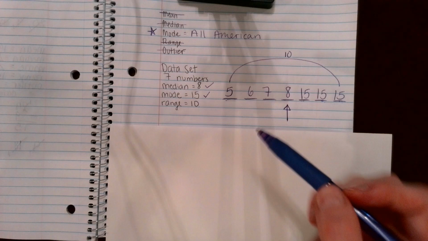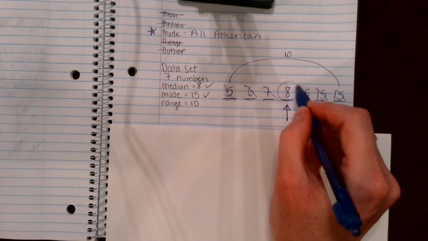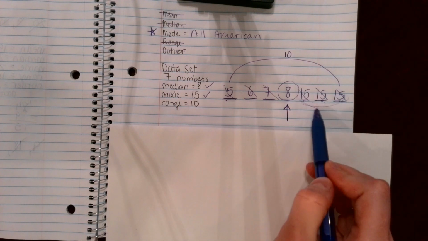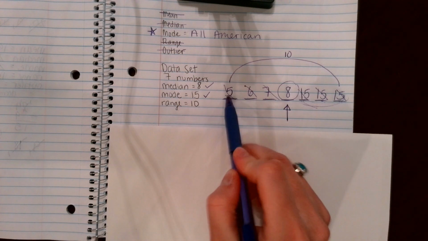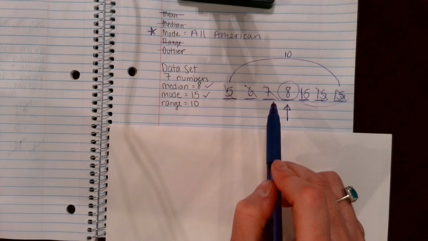My median is 8. Cross off least, greatest, least, greatest, least, greatest. My median is 8. It works. My mode is 15. Yep, 15 occurs the most right here. And my range is 10. From 15 to 5 is 10. And I could fill in the other spots as needed.